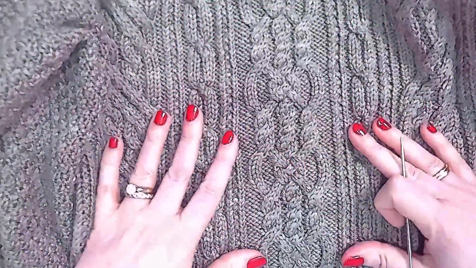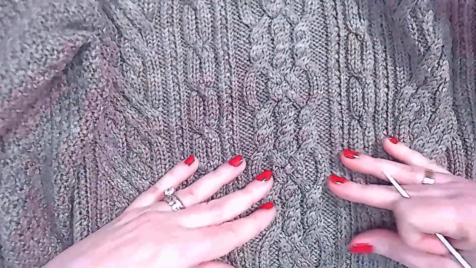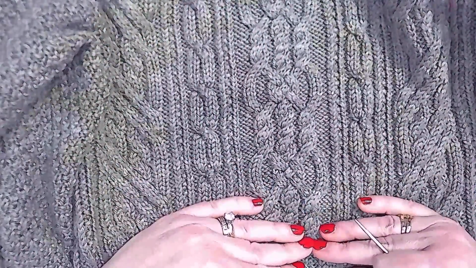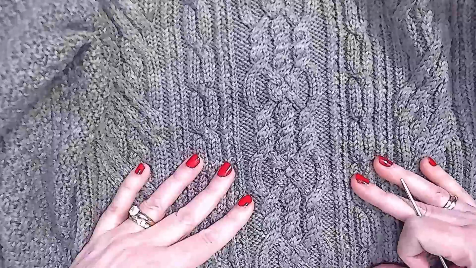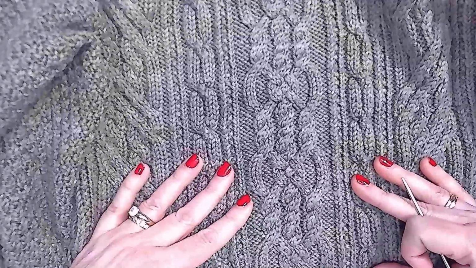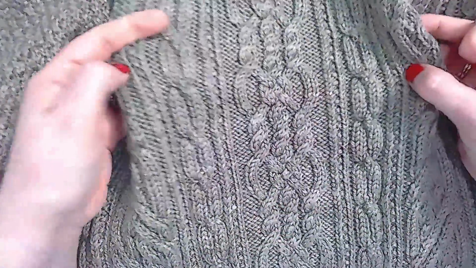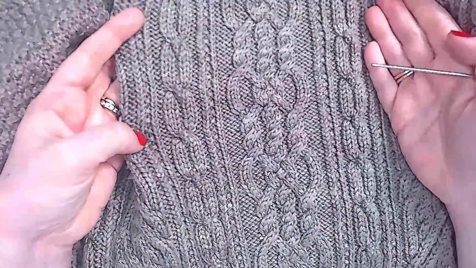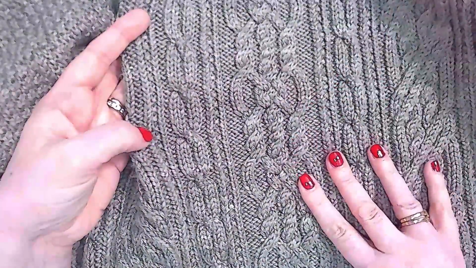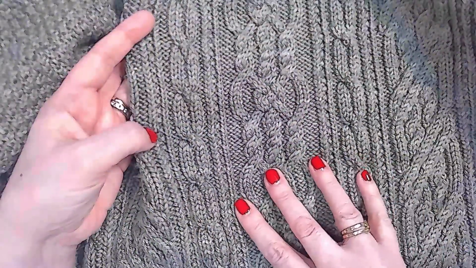Usually these are charted designs and not typically written out per se. Sometimes you can find patterns where the cabling is written out line by line, but it is so much easier to show these in a chart form. So typically you'll see charts.